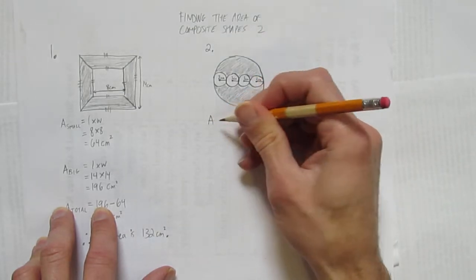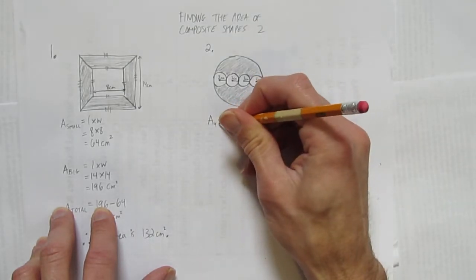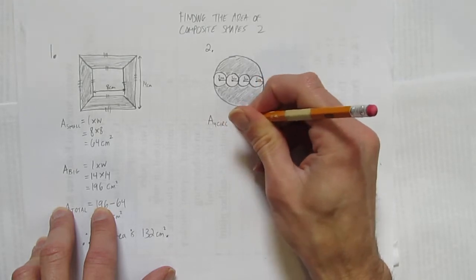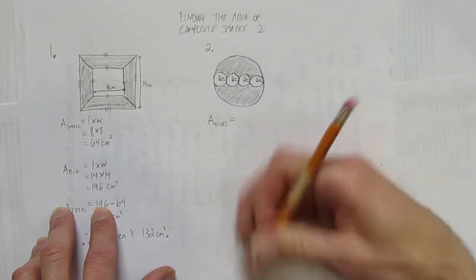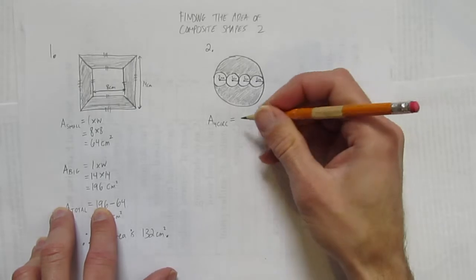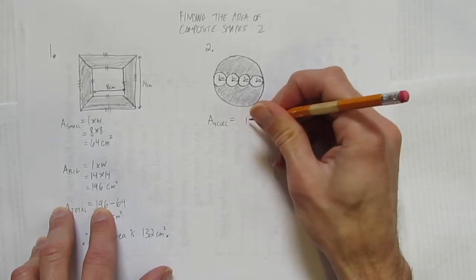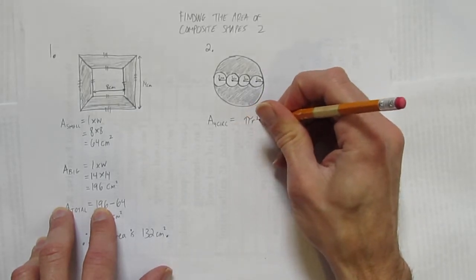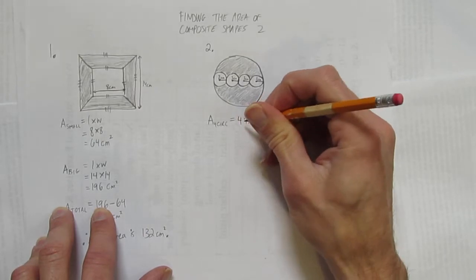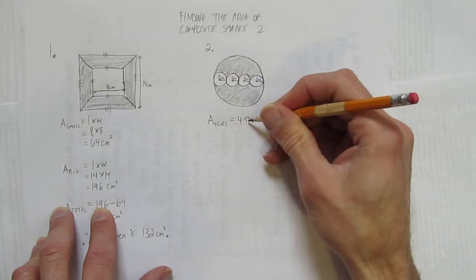So first I want to say the area of the 4 circles. I'm going to write area for circ equals, if you need to look up on your formula sheet, the area of a circle is pi r squared. That's where I'm getting this formula for pi r squared. It's just 4 times pi r squared.